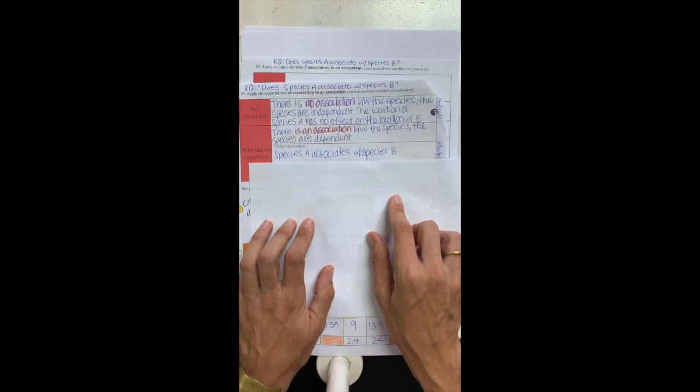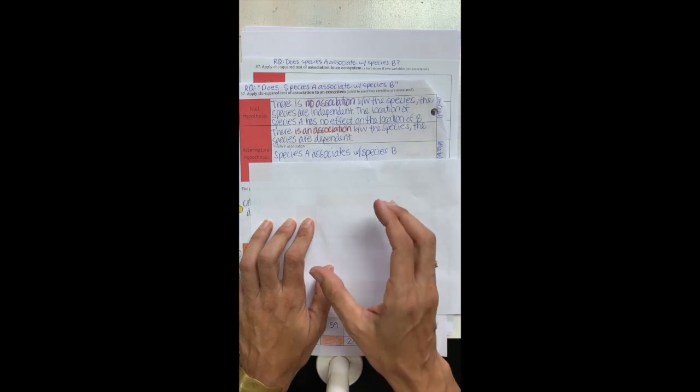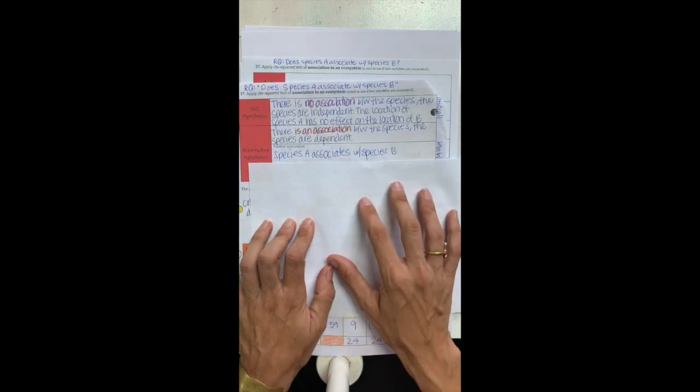Now there's the alternative. In general, we want to think, yes, there is an association between these two. Now there can be a positive and there can be a negative. The positive association would be that species A is associated with species B. That means that there's some sort of attraction. This could even mean maybe a predator-prey relationship, or maybe a mutualistic relationship.